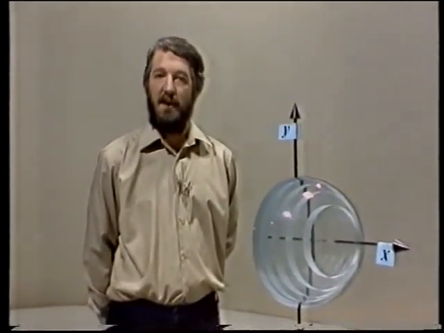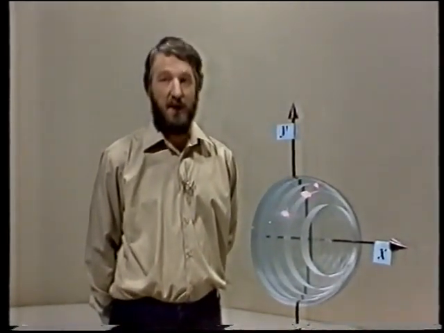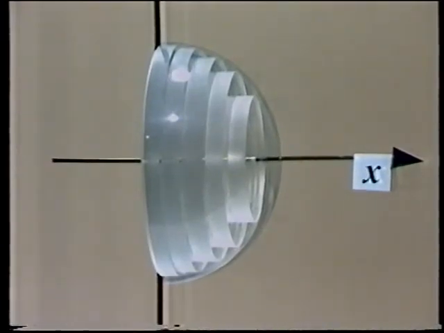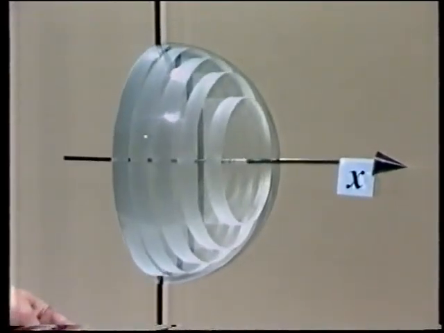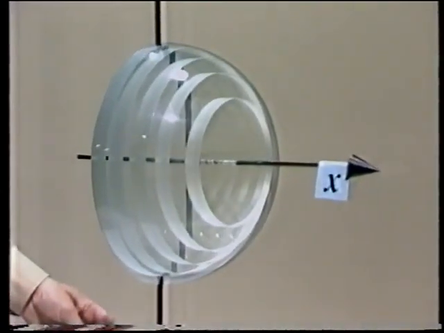The first step is to approximate the volume, and in this case we'll use discs. These discs are analogous to rectangles for finding areas, and they give an approximation to the volume. Let's take the model apart so that we can see that.